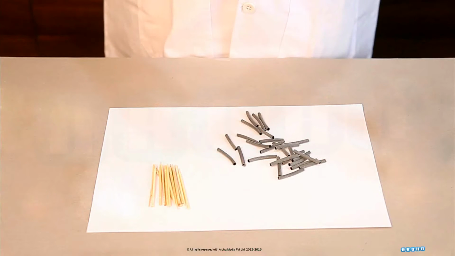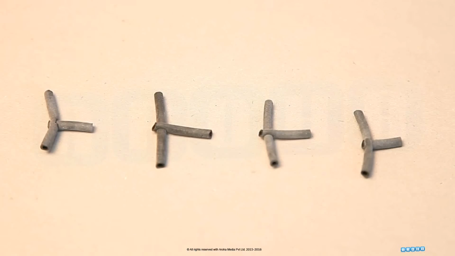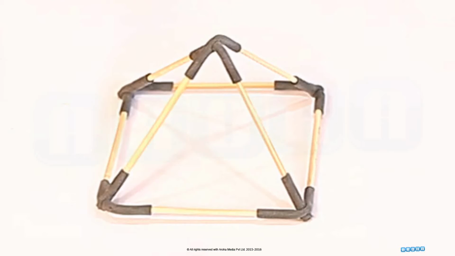We are going to use the same rubber tubes and toothpicks that we used for the two-dimensional shapes. We are going to use a few tricks like this one, so we can form three-dimensional shapes out of these. See what I mean? We are making pyramids.